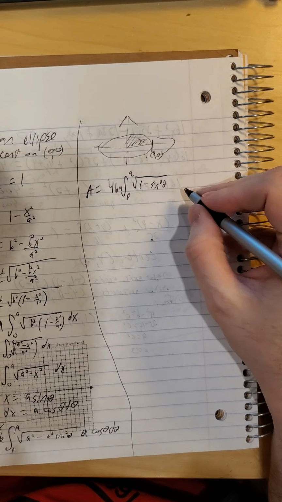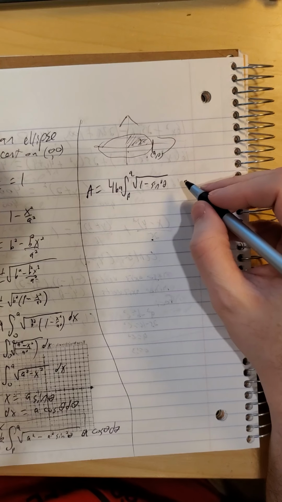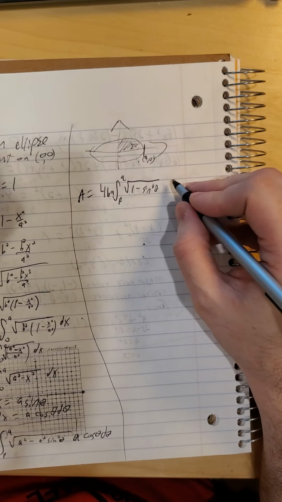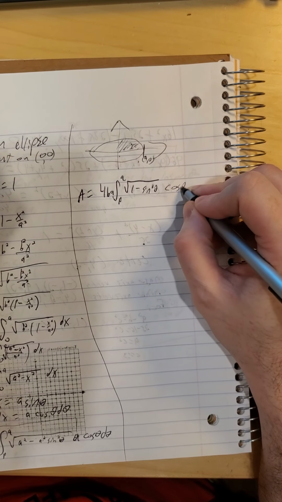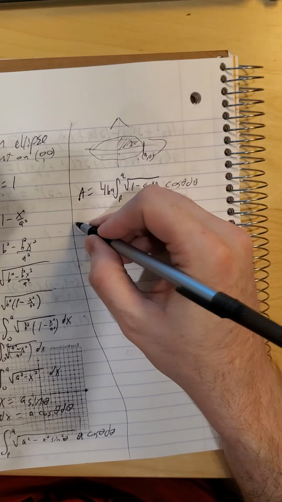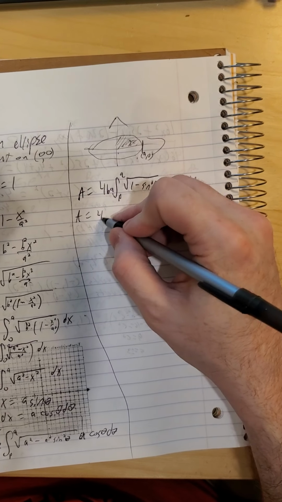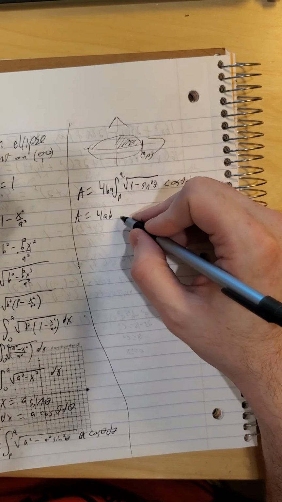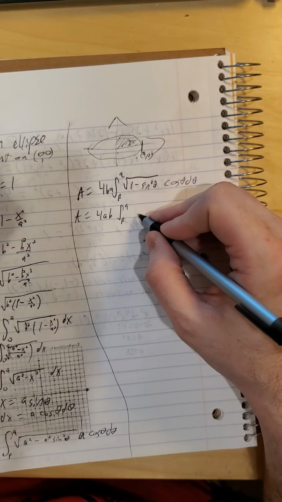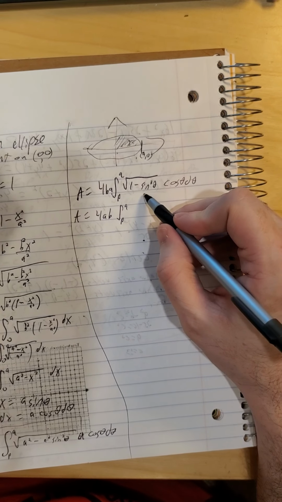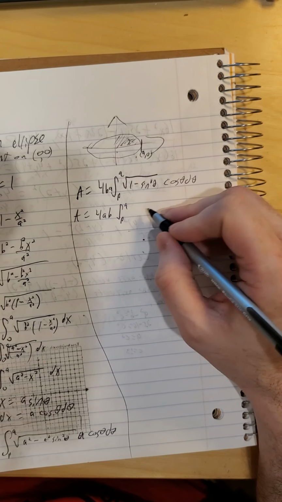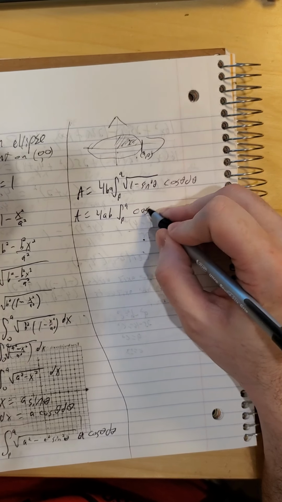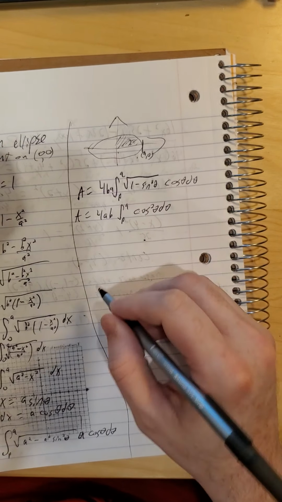So we have 4ba square root of 1 minus sine squared theta times cosine theta d theta. So our area, 4ab, integral from p to q, 1 minus sine squared is cosine squared, square root of cosine squared is cosine, so we have cosine theta times cosine theta d theta, or cosine squared theta d theta.